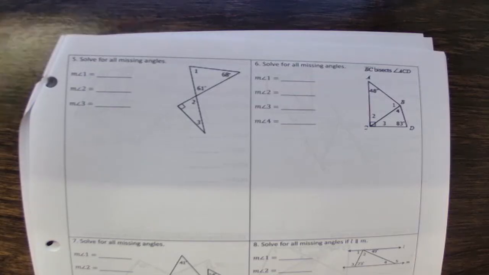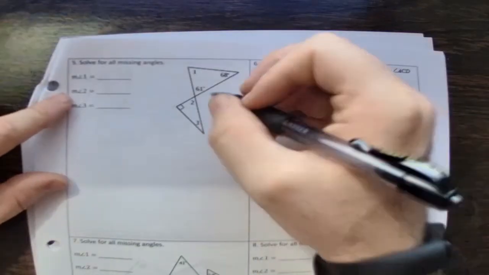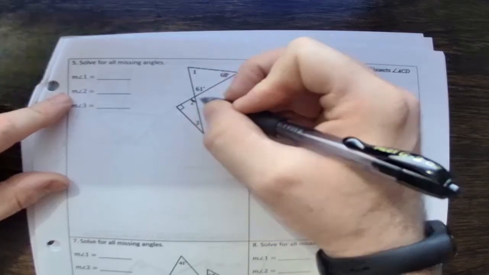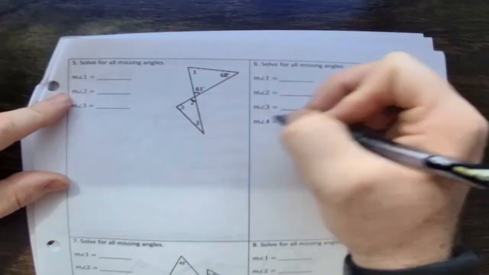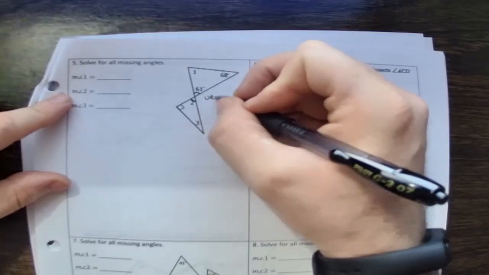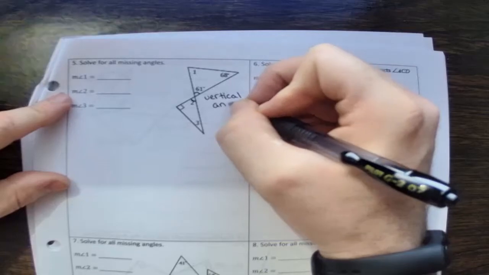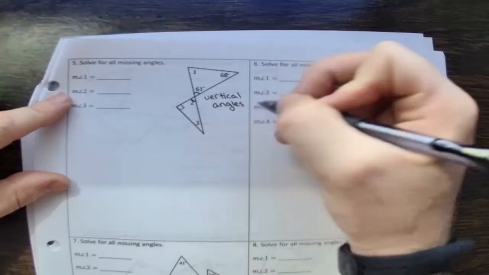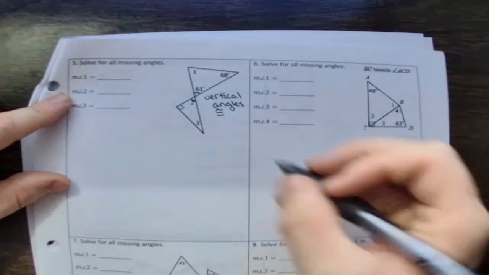So I'm going to do the same thing that I did in my classroom with number 5 and 6. I'm only going to show you how to find a couple angles just to make sure you remember how to find them. So like for number 5, I'm only going to show you how to find angle 2. Well, angle 2 and the 61 degrees are vertical angles. So vertical angles are supposed to be congruent.